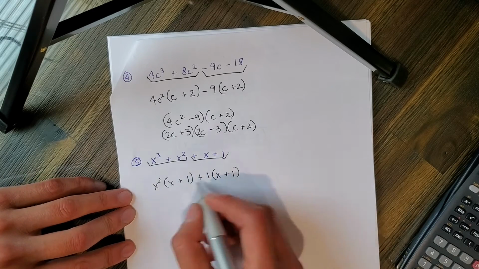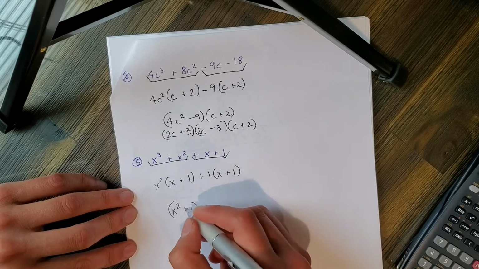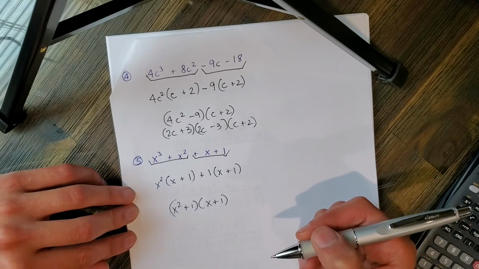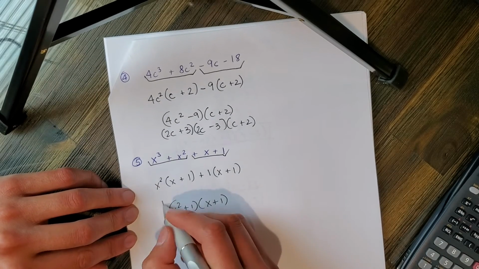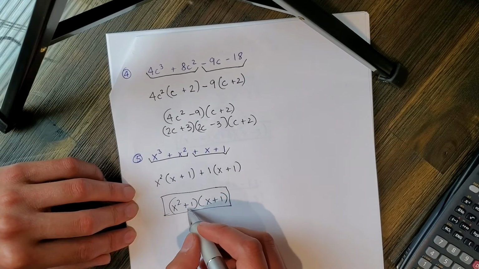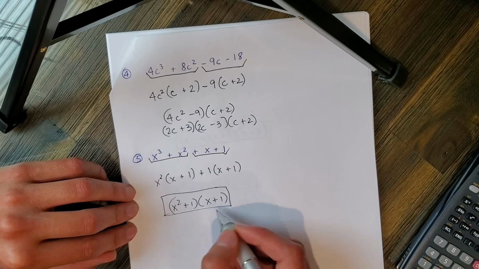Okay? Notice the parentheses match, so I have x squared plus 1. The ones on the outside go inside together. And then I just write my answer for the last one there. And that's it. That's my answer. This is not a difference of squares because that's plus. If it were x squared minus 1, then yes. But since it's x squared plus 1, I leave it like this.